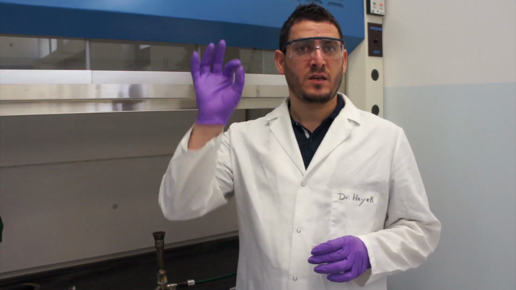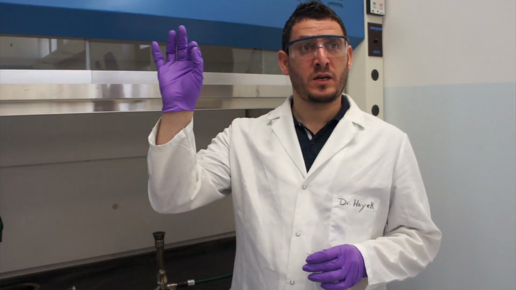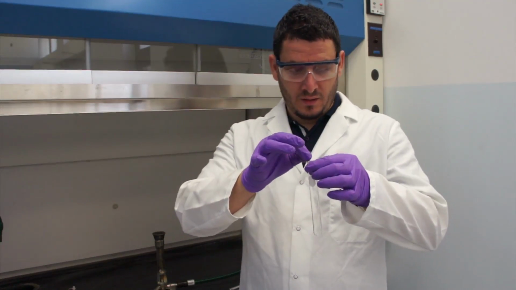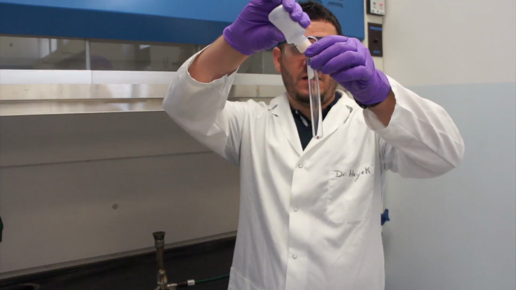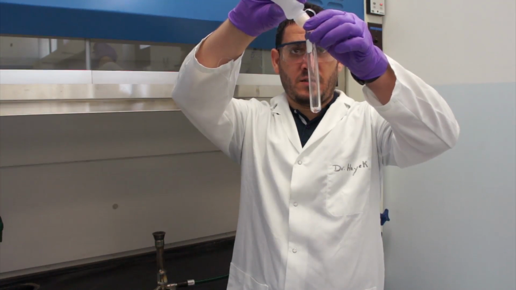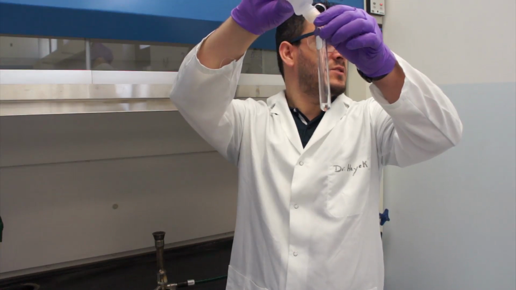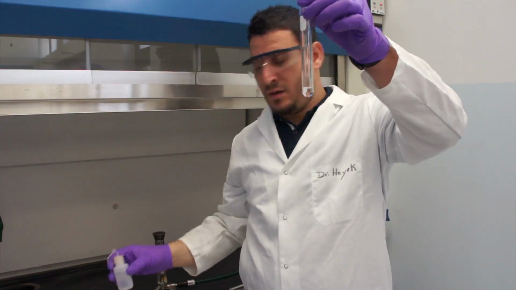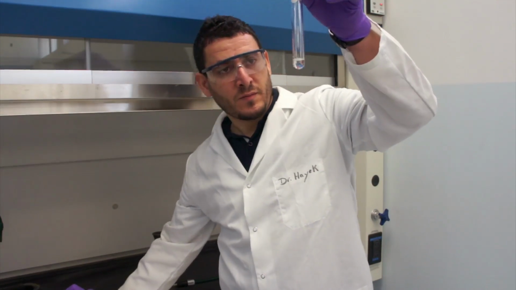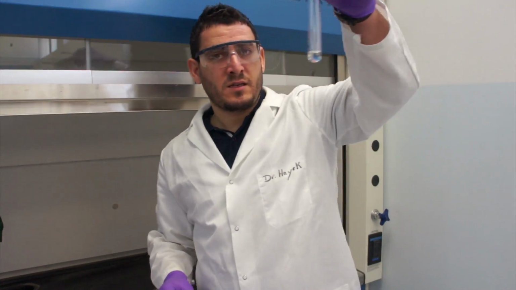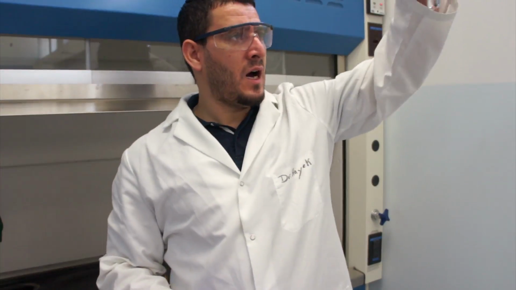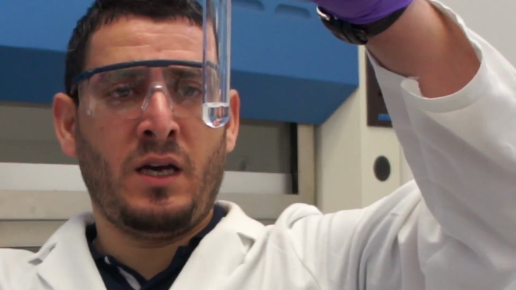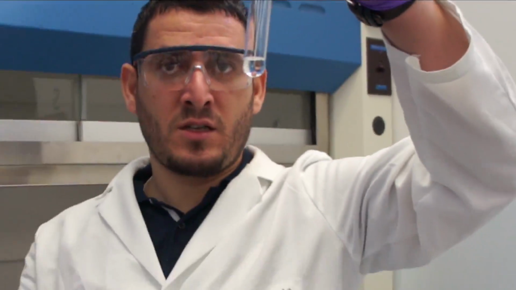You have to take copper wool, not the copper wire, the copper wool. You add it, and then you add to it enough nitric acid, say 3 milliliters. Now what do you see? You can see that nothing is happening. I don't see any gas bubbles evolving on the surface of the copper wool, and I don't see any change in the color.